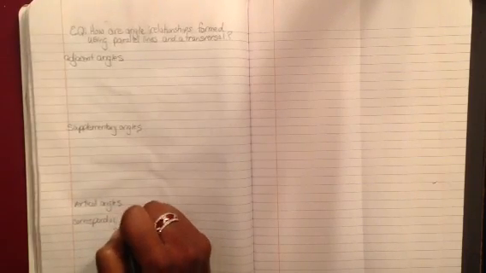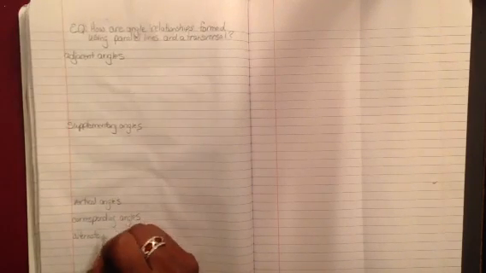Corresponding angles. Alternate angles. By alternate angles, we're going to talk about alternate interior angles, which are the inside angles, alternate exterior angles. So we're going to talk about those as well. And a few others that we'll mention as we go on.